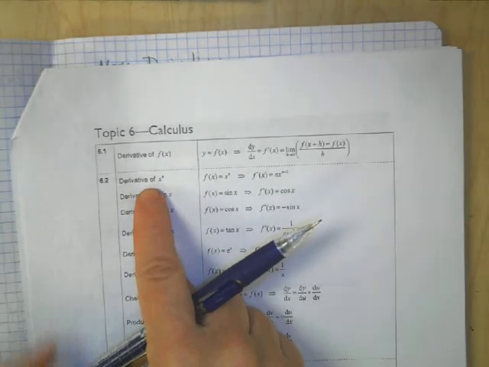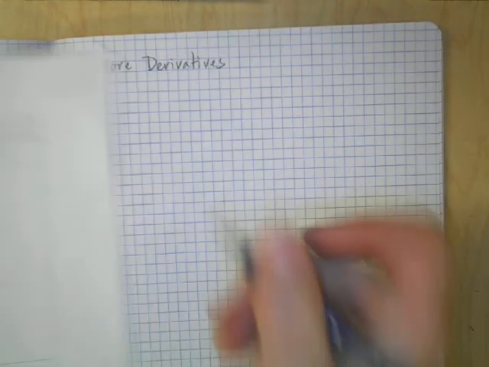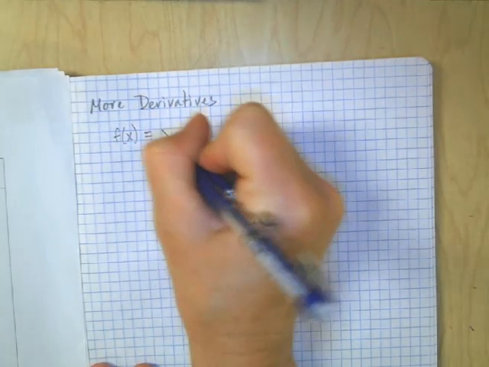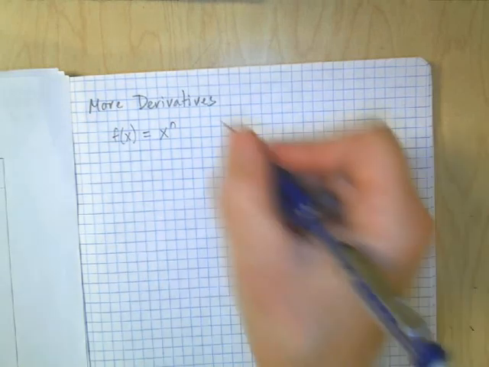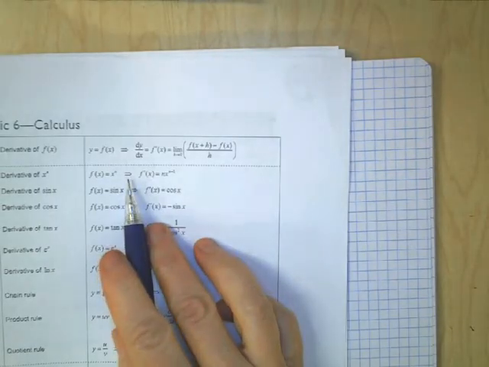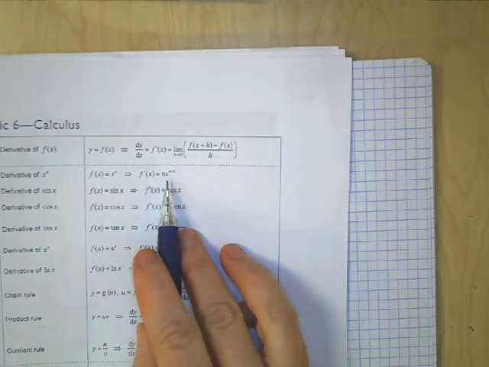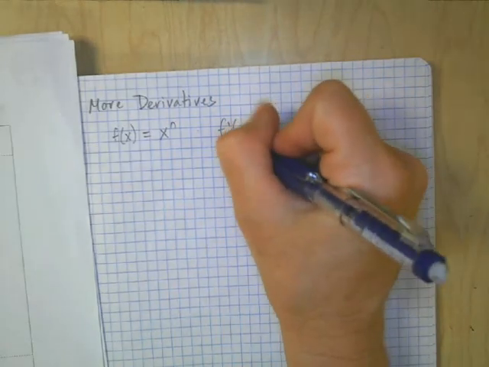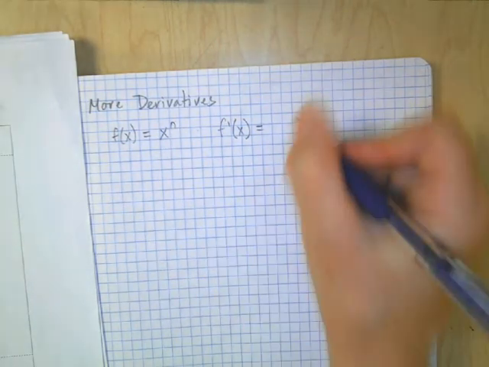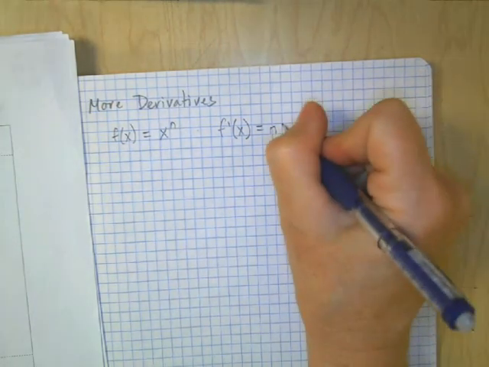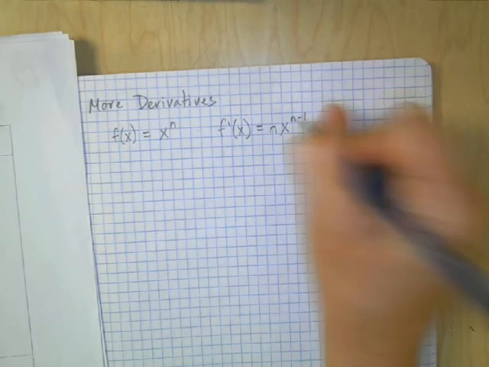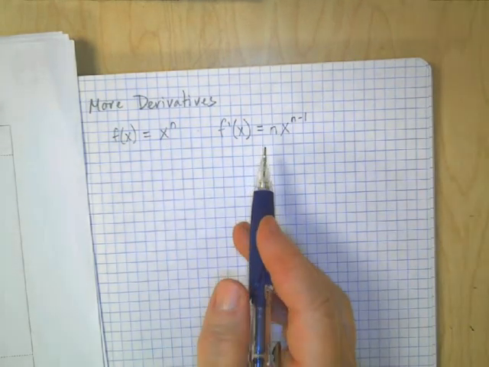Okay, so the derivative of x to the n. If we have f of x equal to x to the n, this is just our basic rule. In the formula packet, it tells us, therefore, the derivative is equal to n times x to the n minus 1. So I'm just going to copy that down. Therefore, f prime of x is equal to, we bring the exponent down in front, so that's where the n comes from, and then we have x to the n minus 1. We subtract 1 from the exponent. So that's our basic derivative. That's the one everybody I think is pretty comfortable with.